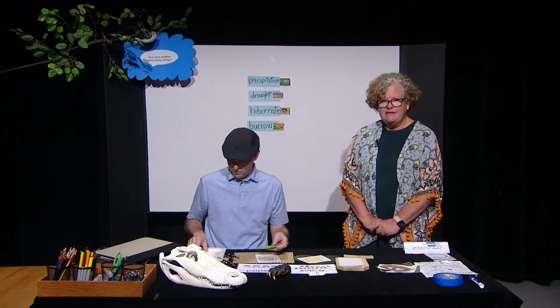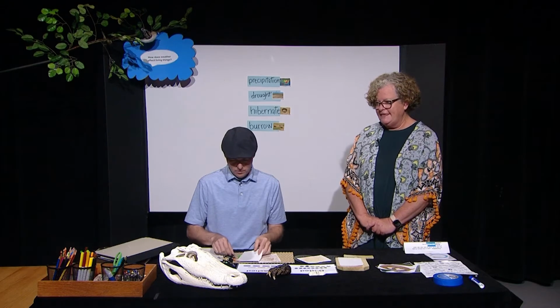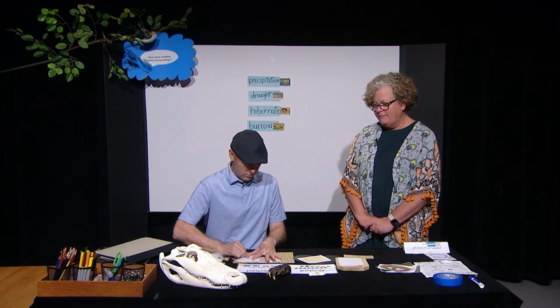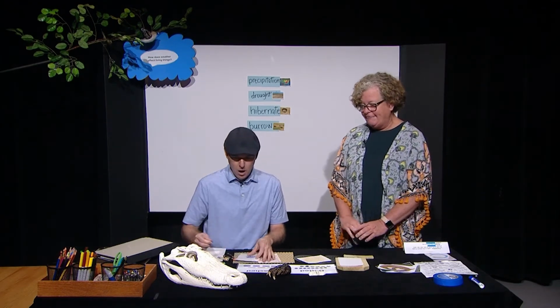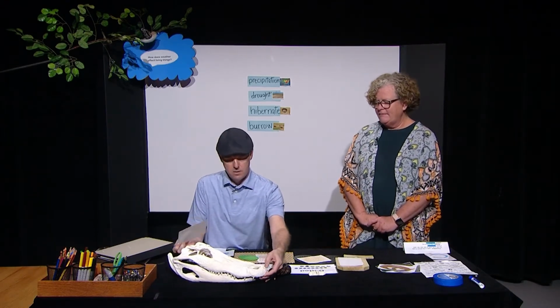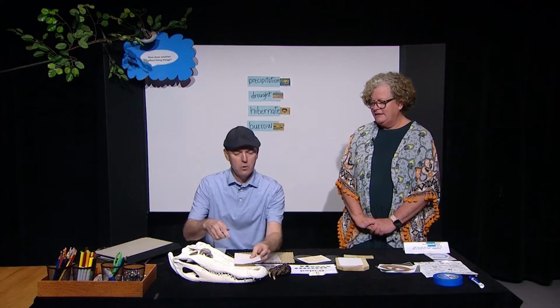I know while you're doing that, I was just wondering if I could take that alligator skull over there and put paper on it and see about that texture. Let's try it. But I don't know. We might break it. No, I'm gonna do real light. Okay.